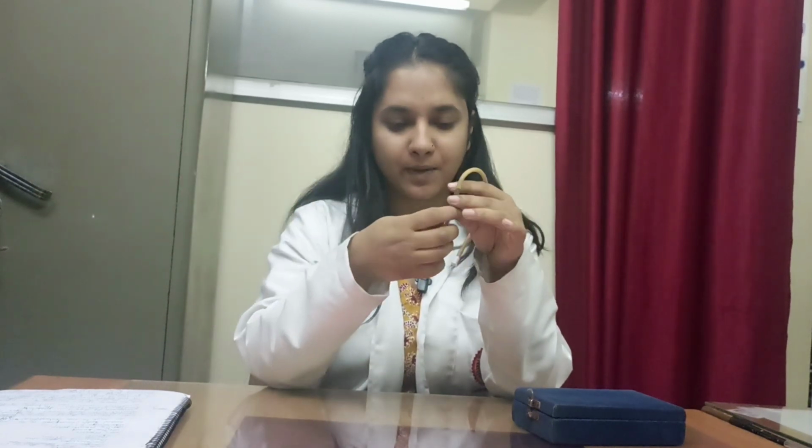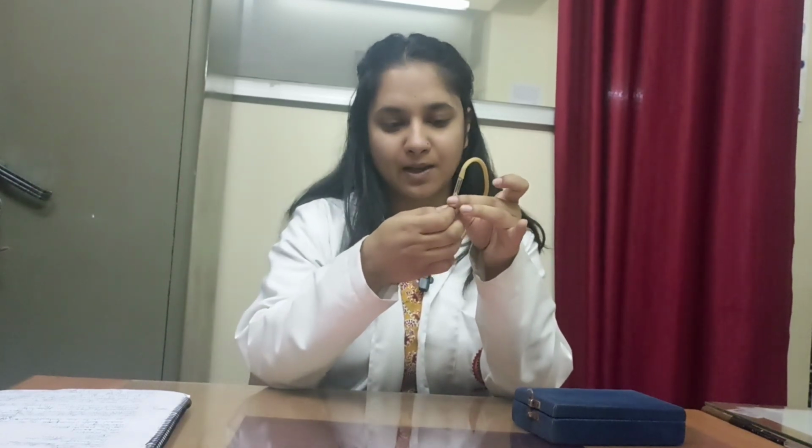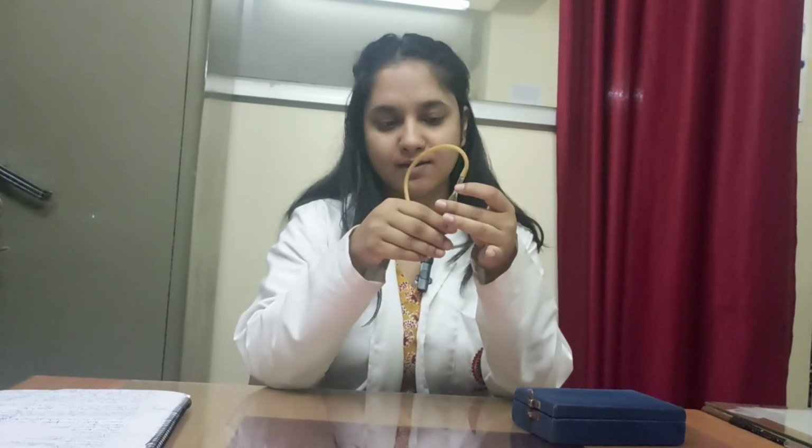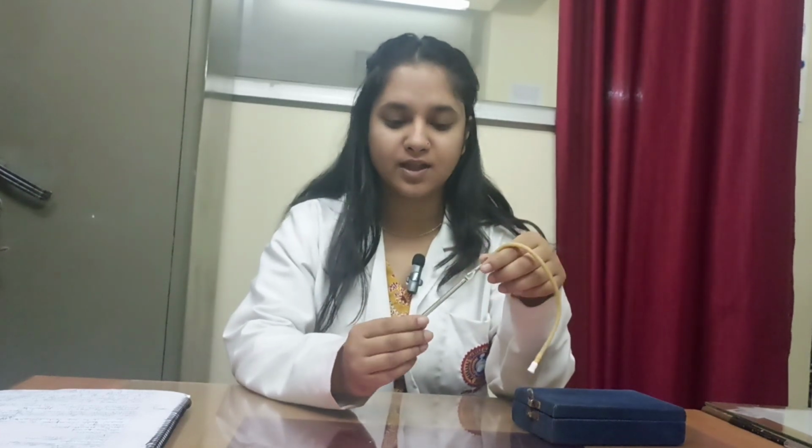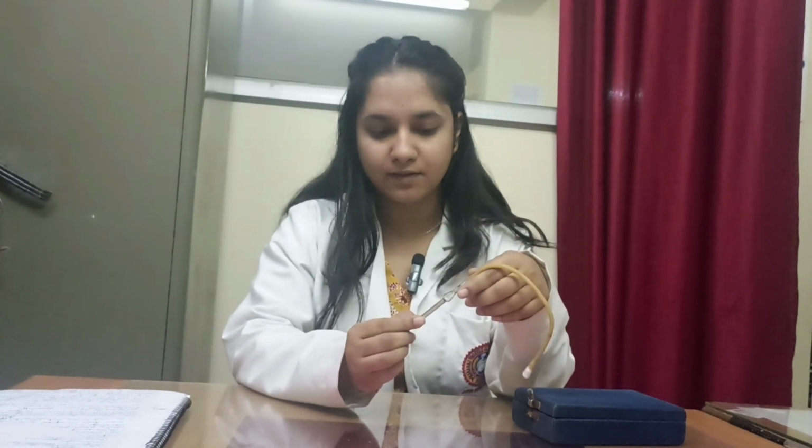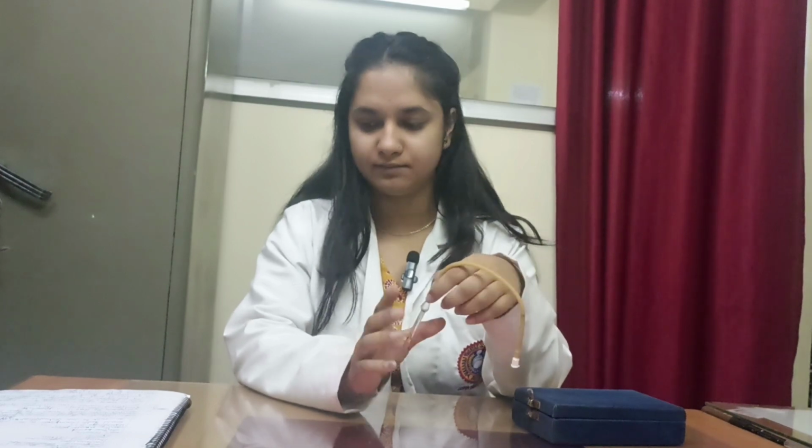In the WBC pipette a white bead is present, and in the RBC pipette a red bead is present. The mouthpiece is white in color in the WBC pipette, and the mouthpiece in the RBC pipette is red in color. There are some markings on the WBC pipette. These markings are 0.5, 1 and 11.